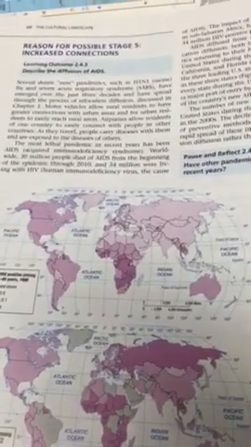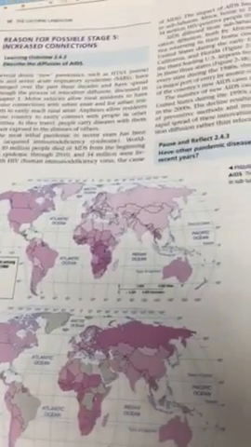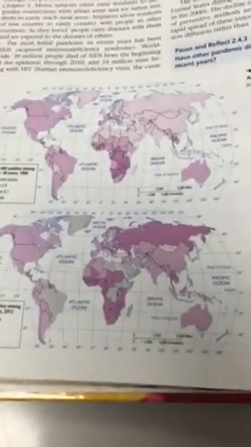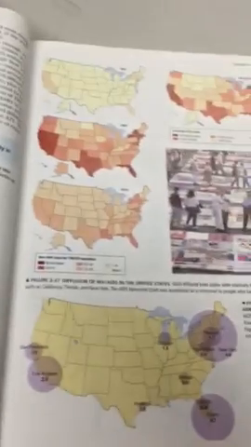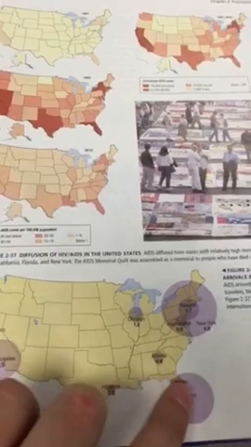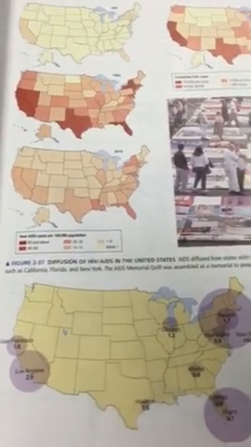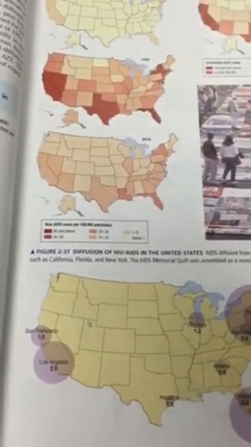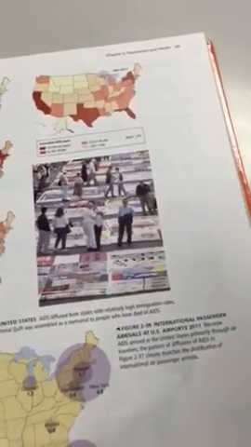The next one is increased connections. This is thanks to not the Industrial Revolution, but now the technological revolution. People are able to go from place to place a lot more often, and that's what you're going to see on page 69 with the spread of AIDS. This is happening predominantly in areas where there are large international airports. People are coming into the United States with AIDS, landing in these places, spreading it there, and then due to increased connections, they're able to spread it all over the world.